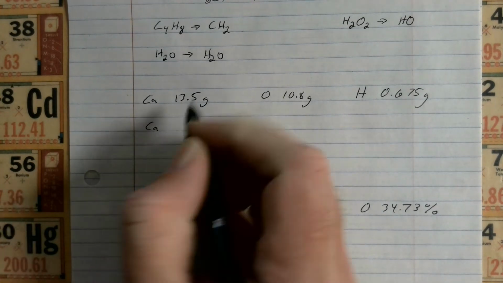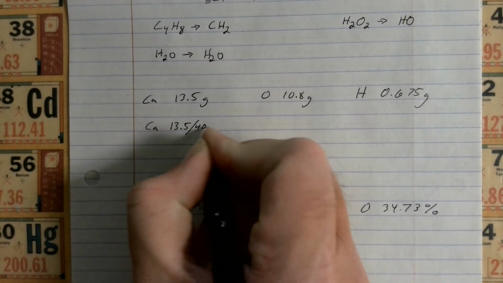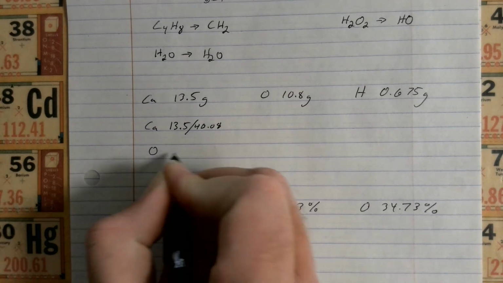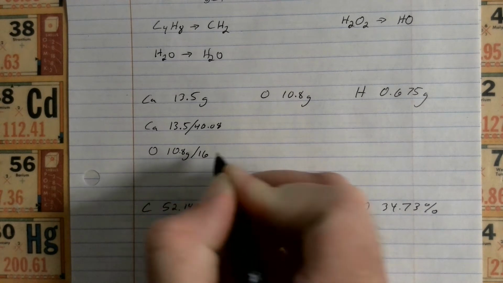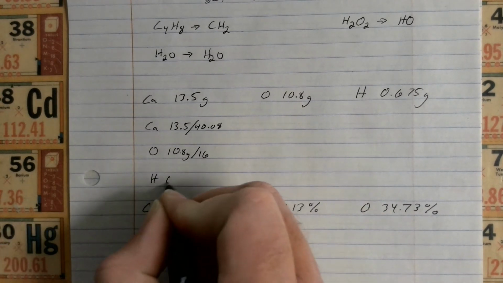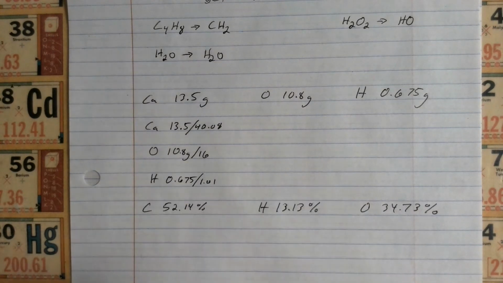So I'm going to do Ca, which is 13.5, divided by its molar mass, which is 40.08 from the periodic table. Oxygen, which is 10.8 grams, divided by its molar mass, which is 16, and then hydrogen, 0.675, divided by its molar mass, which is 1.01. I'm going to divide each one by their molar mass to turn them into moles.